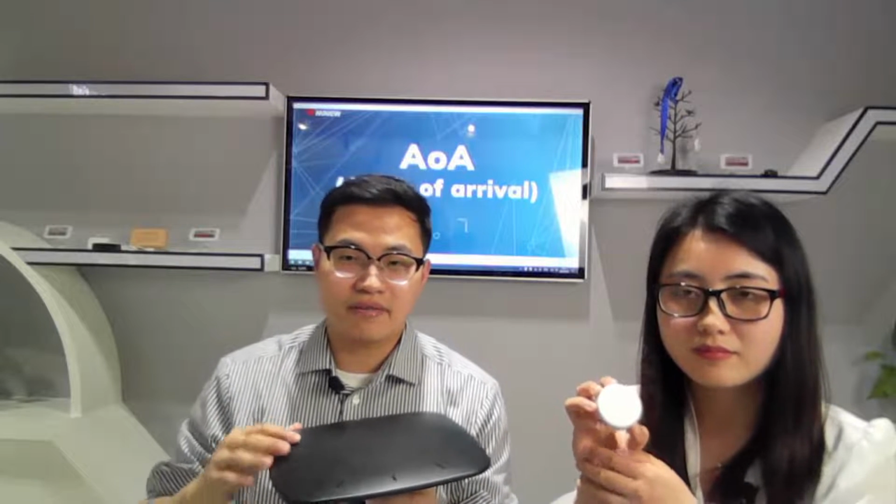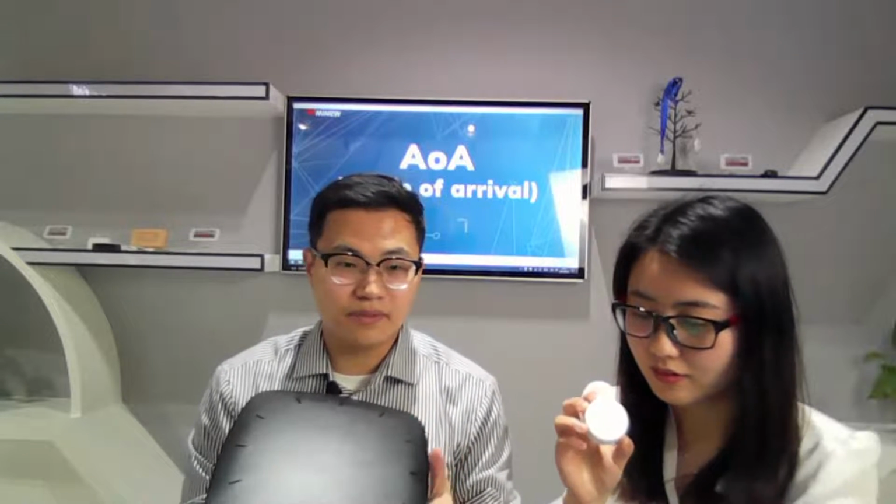And then the IQ data can be transmitted through the gateway, our gateway G2, to the internet, to the cloud, with MQTT protocol and TCP protocol.